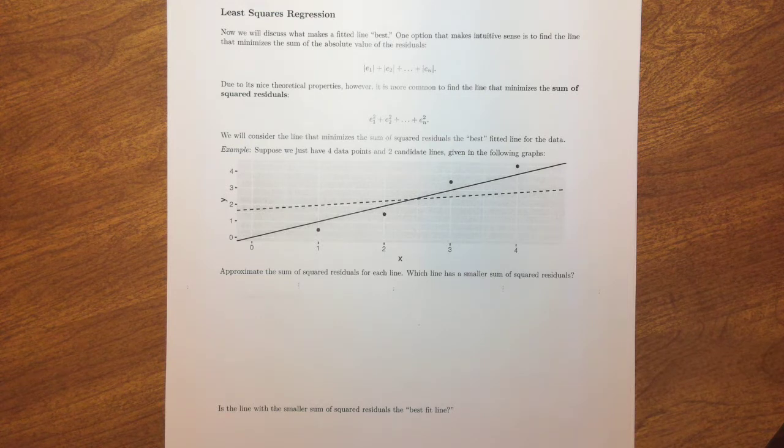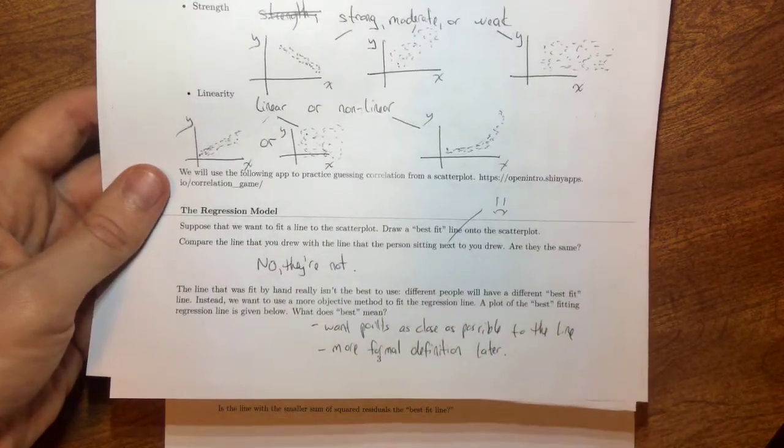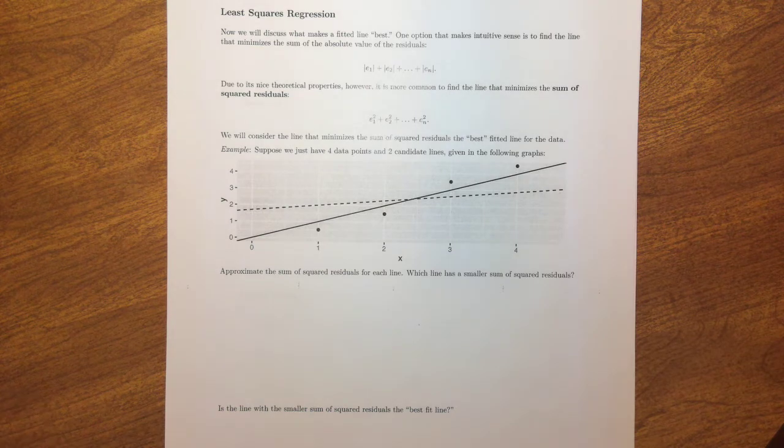We talked about this idea of best fit earlier in the handout at the bottom of page 3. We had just said we want points as close as possible to the line, and now we're going to cover a more formal definition of what that means.